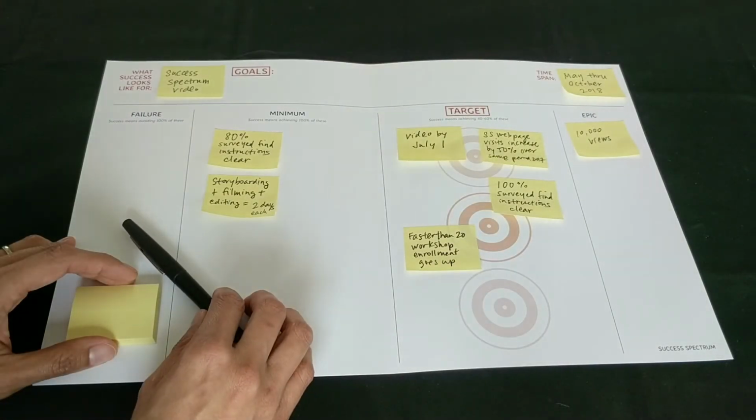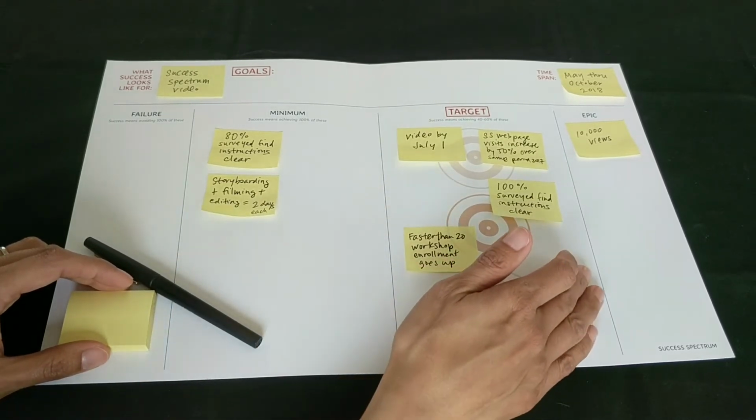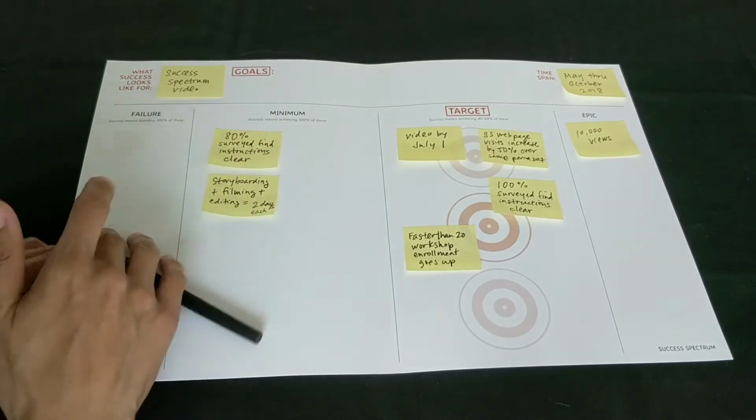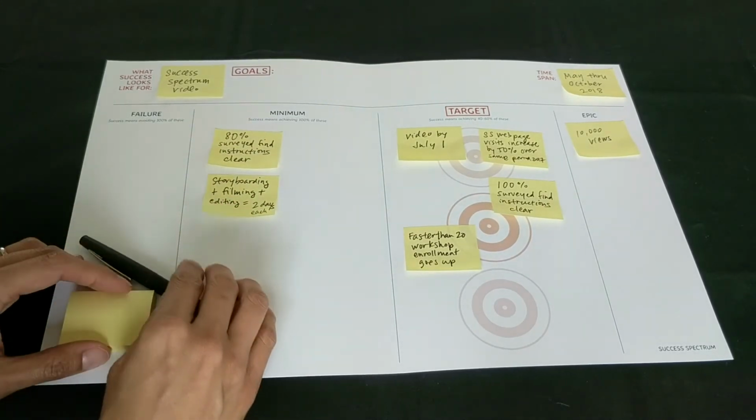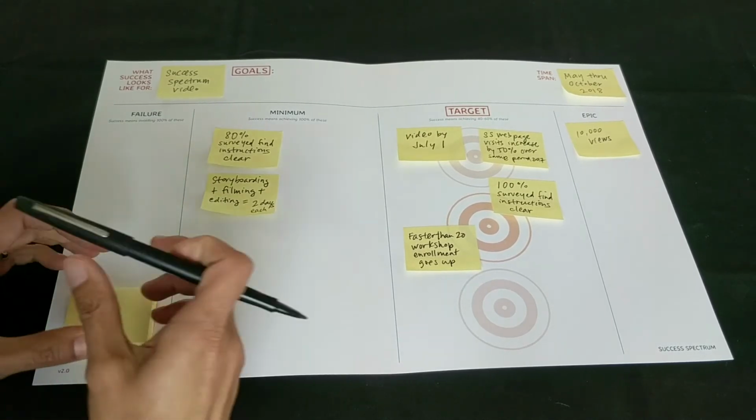Now take a step back and look at your work. Notice where you have lots of stickies and where you have few or none. Notice what patterns are emerging. Once again, take 5 minutes to brainstorm what success looks like for your project.